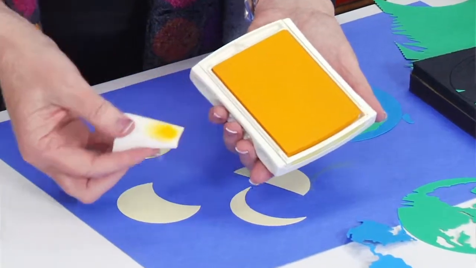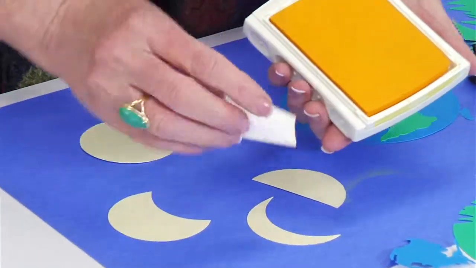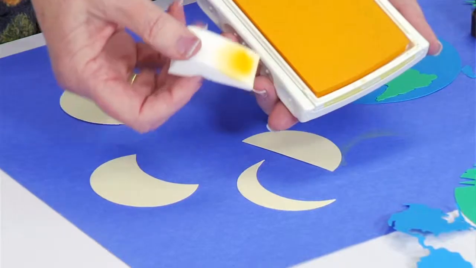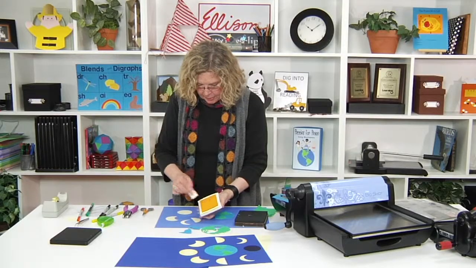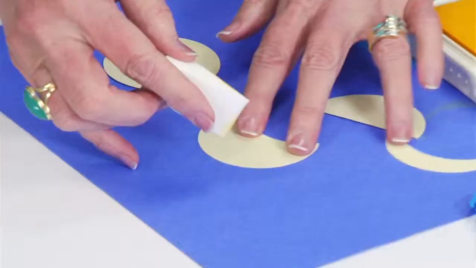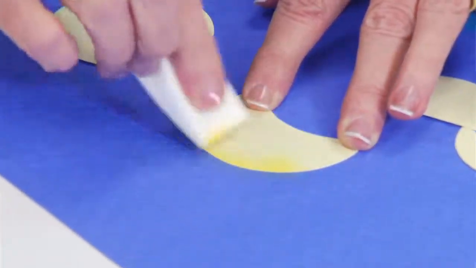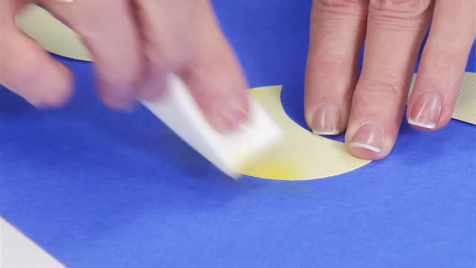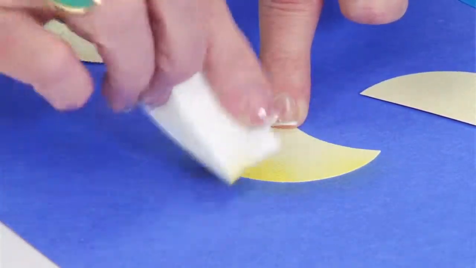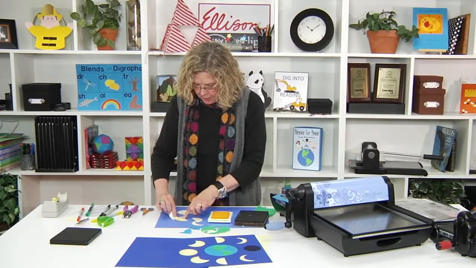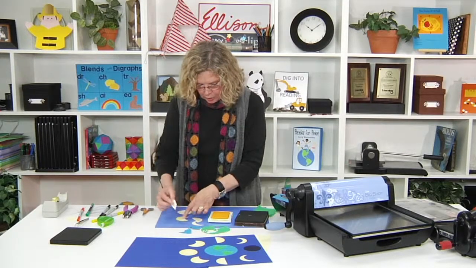This is just a darker yellow from the yellow that I've cut, and then just a regular makeup sponge, and I'm going to use this to transfer the ink from the ink pad onto this one here, to create the shading. I usually start with the edges, and I start kind of light, and you can go back and add however much, however deep, coloration you want.